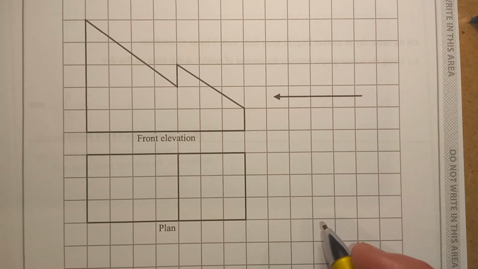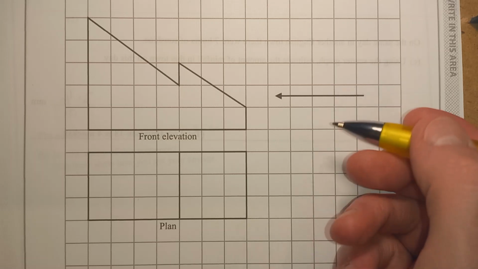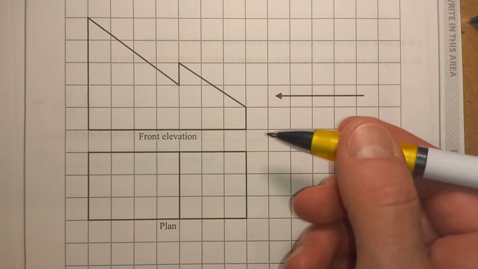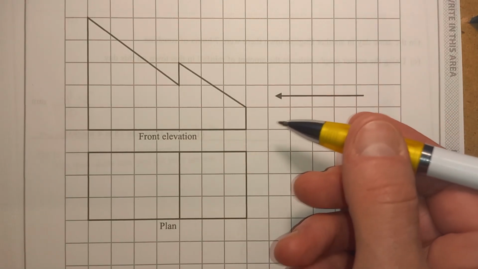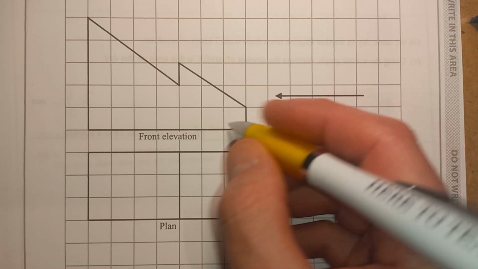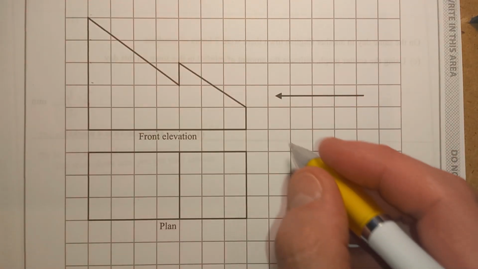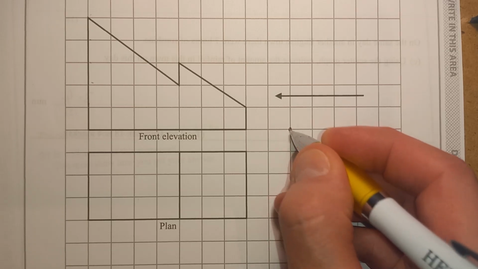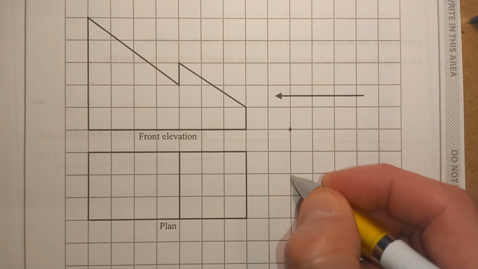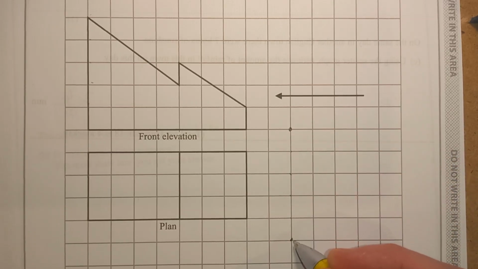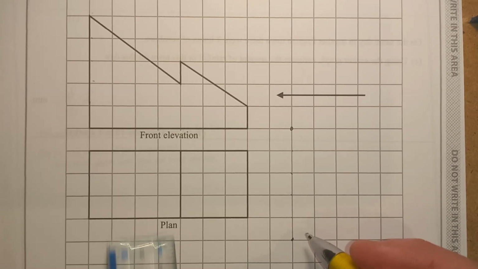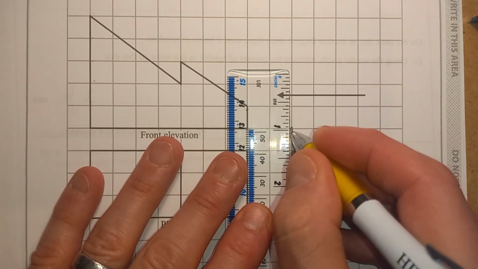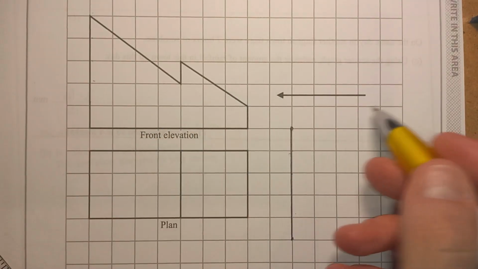So if you think we're looking at it from this angle, we would see, well, it would be 1, 2, 3, 4, 5 boxes high. So let's start it here. We'll go 1, 2, 3, 4, 5. And how many across?